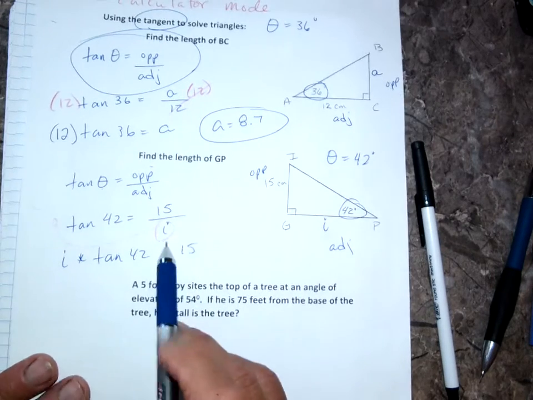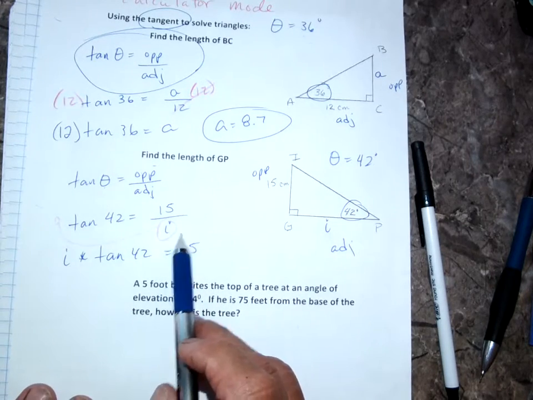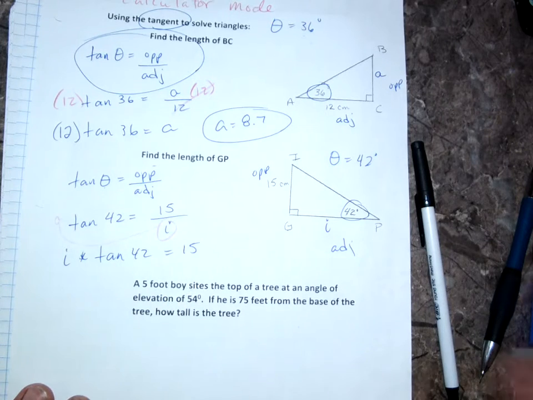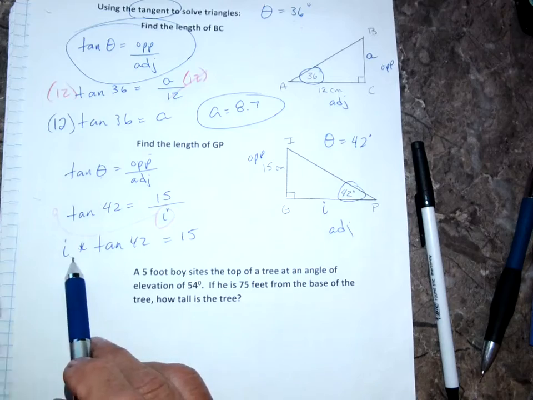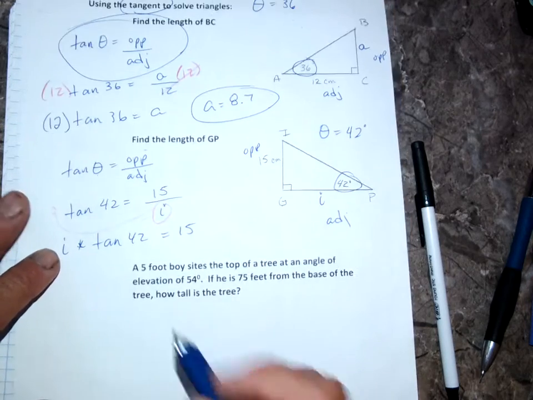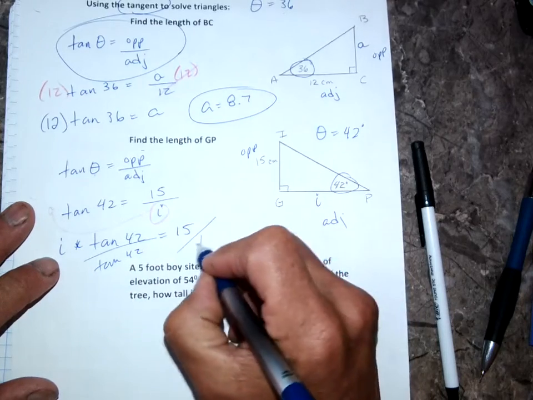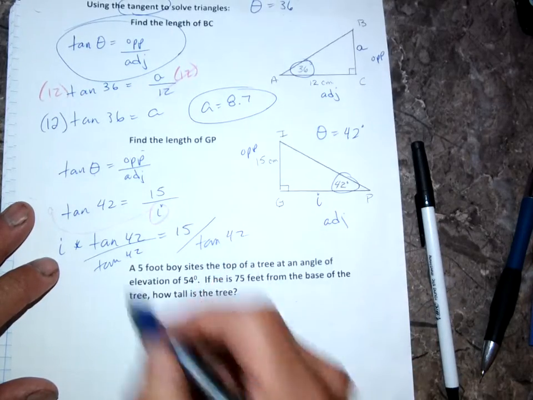I'm trying to solve for i, so I had to get it out of the fraction. So I multiplied by i and brought it up here, okay? So then i is up here. Then the last step is I'm going to divide by tangent 42. So divide by tangent of 42, divide by tangent of 42, cancels.